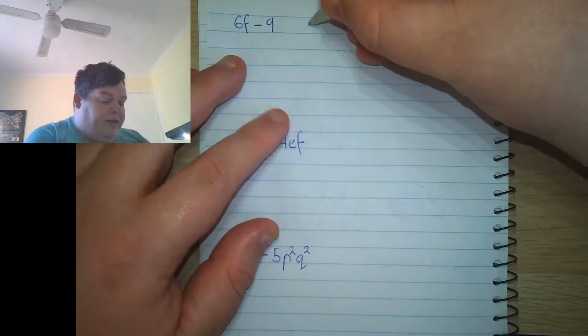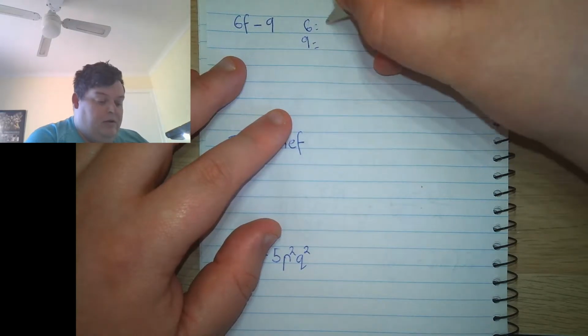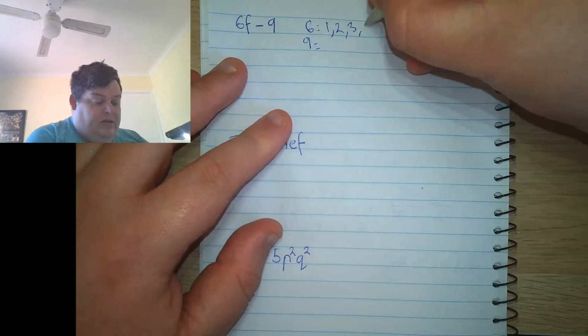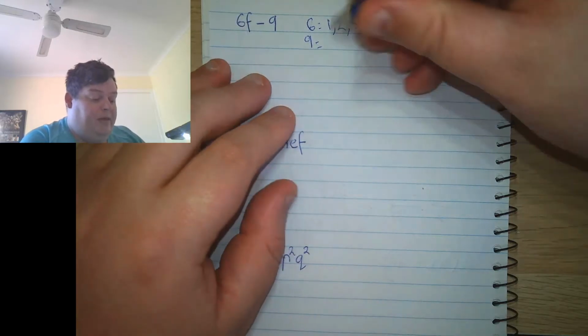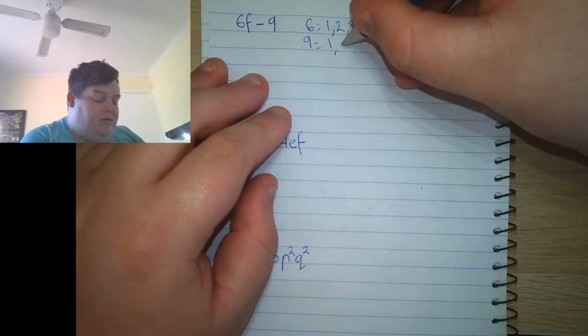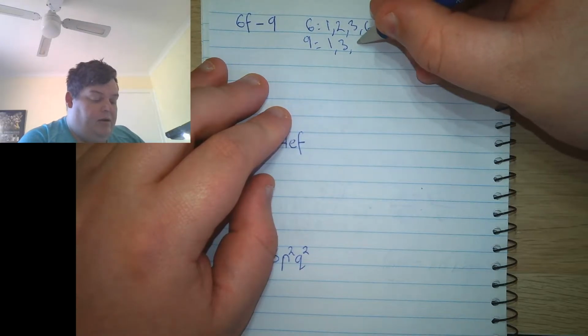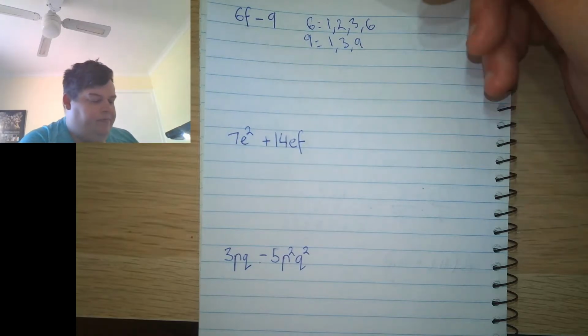So the highest common factors of 6 and 9: we have 1, 2, 3, and 6, right? I'm just writing them in numerical order. So 1 times 6, 2 times 3. 9 has 1, 3, we already have 3 and 9, so just 1, 3, and 9, because it's 3 times 3.